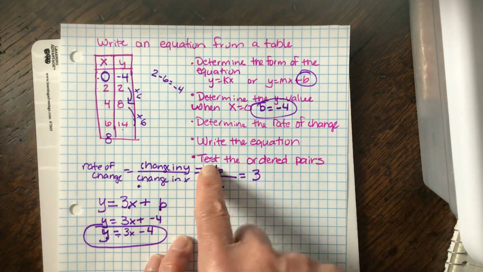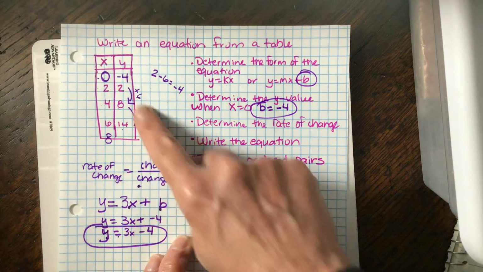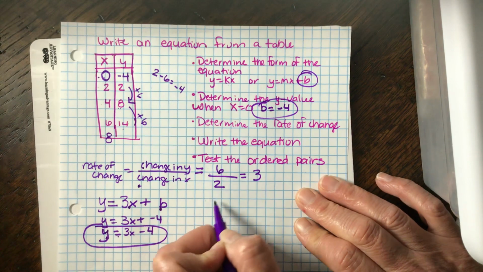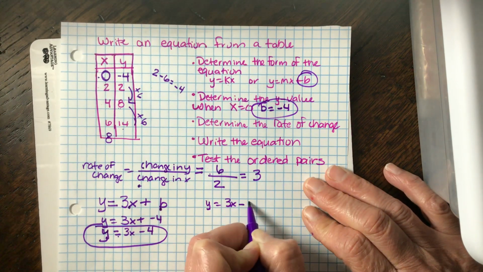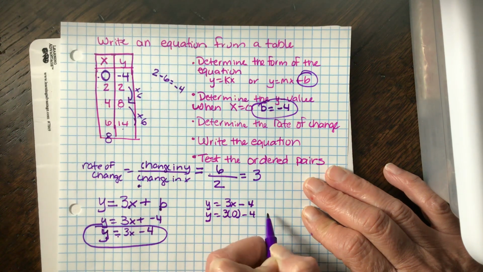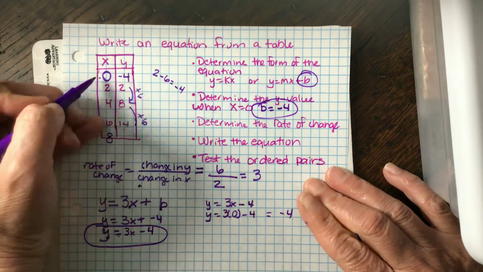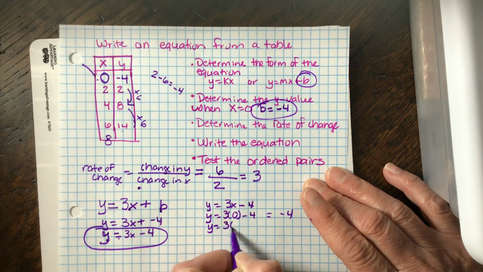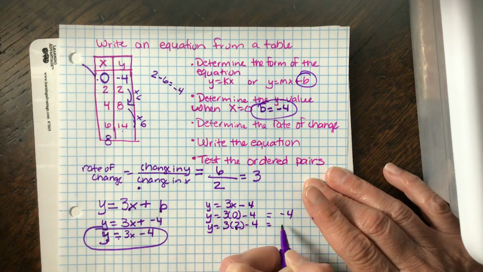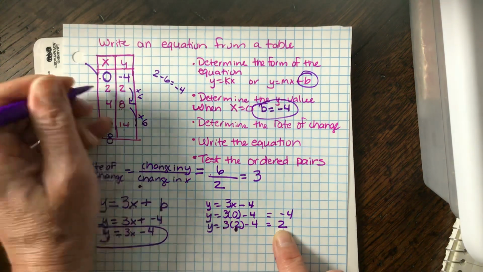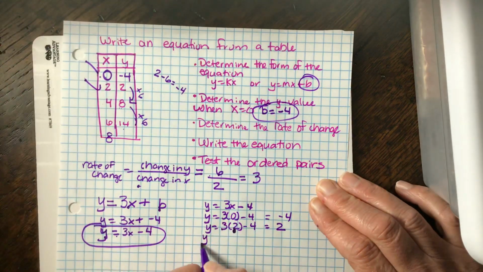I've written the equation. Lastly, I'm going to test the ordered pairs. So I'm going to take these ordered pairs and put them into this equation to see if it matches. When x is 0, y is equal to -4. So 0, -4 checks out. When x is 2, 3 times 2 is 6, and 6 minus 4 is 2. That gives me the ordered pair 2, 2. That checks out.